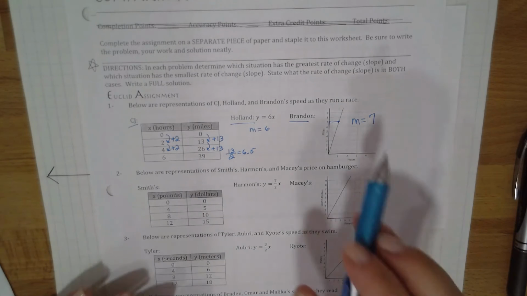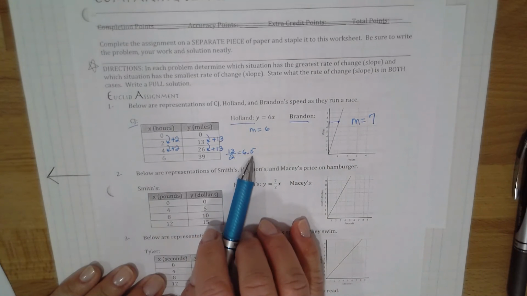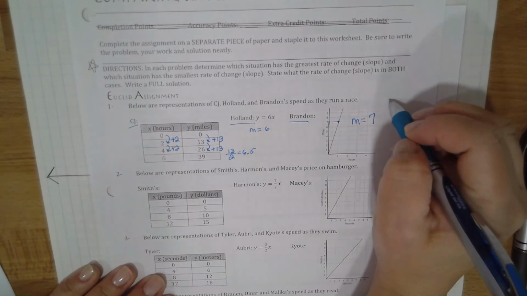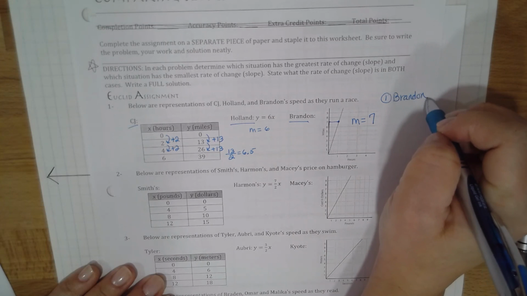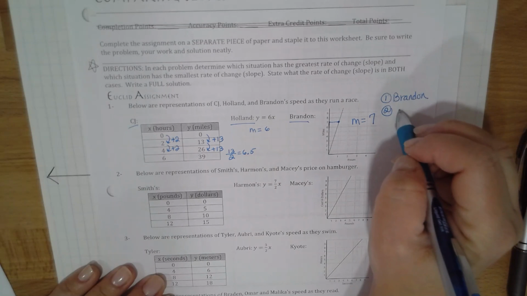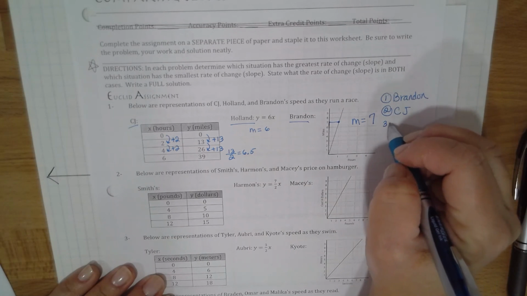Okay. So I think we can all agree who has the greatest slope. So Brandon would be in first, greatest, right? CJ would be next, and then third place would be Holland.